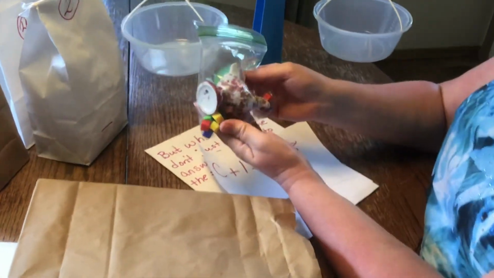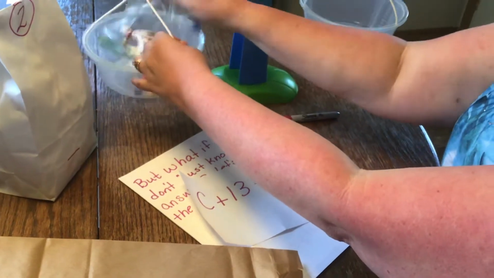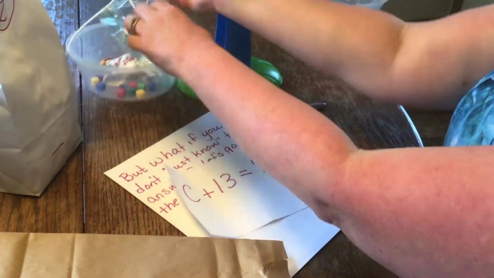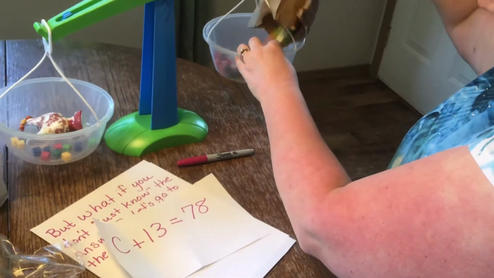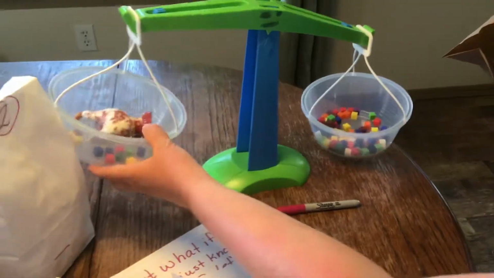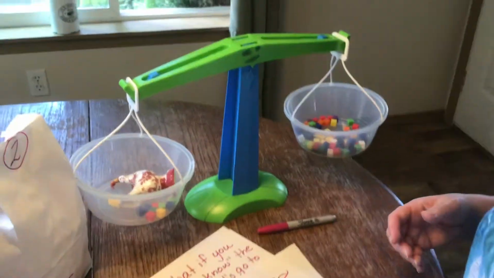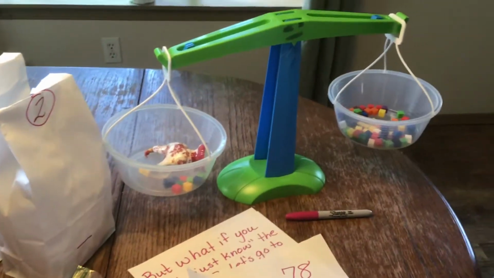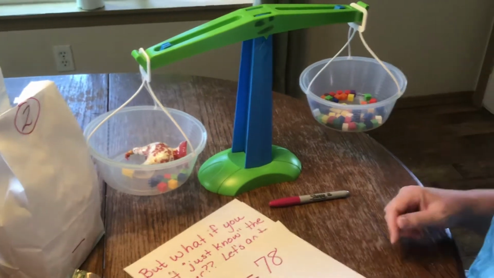So in my first bag, I've got some things in here and an equation to work with. I've got a chicken figurine and 13 blocks. Chicken plus 13. And I'm going to put that in one side of my scale. And that equals 78. 78 of these little unit blocks on the other. Well, it was equal when we did this earlier. We're going to call it equal because this is a little plastic scale. It may not be a precision instrument. So chicken plus 13, C plus 13 equals 78.